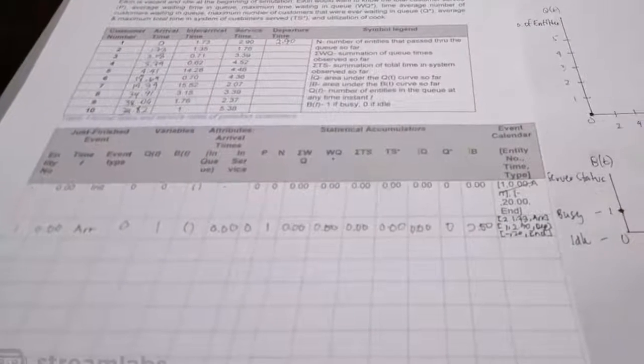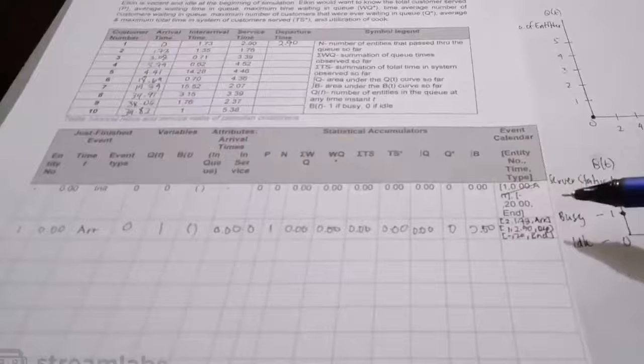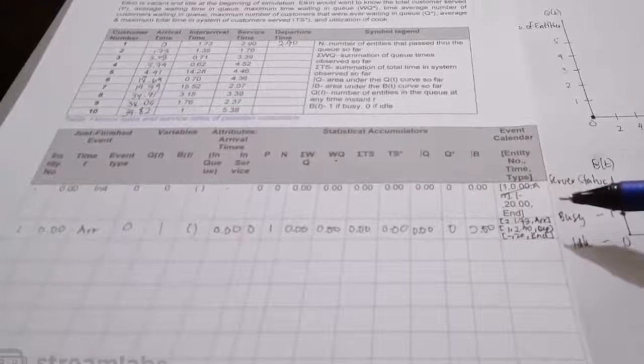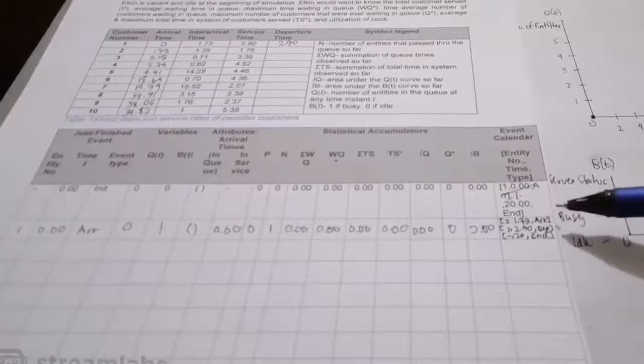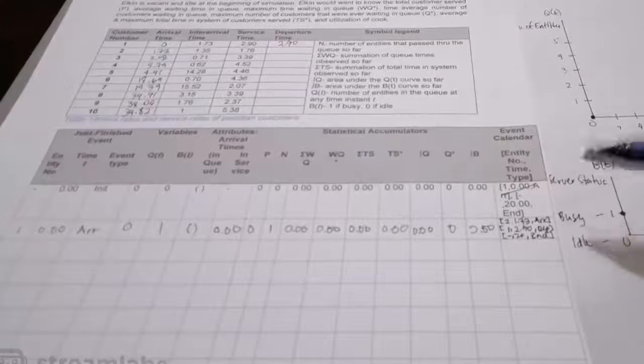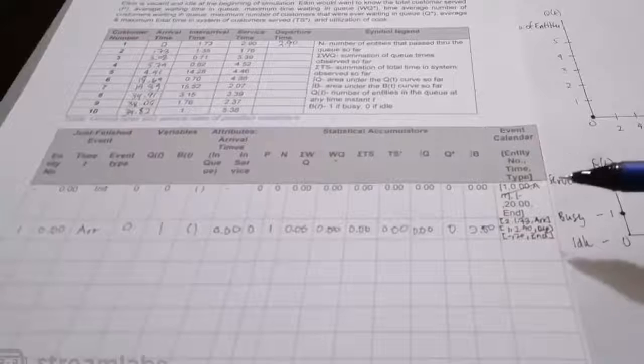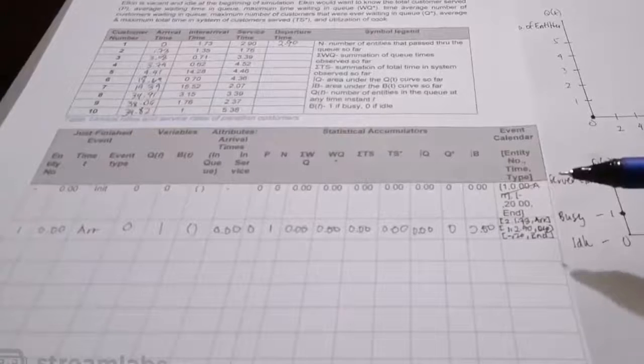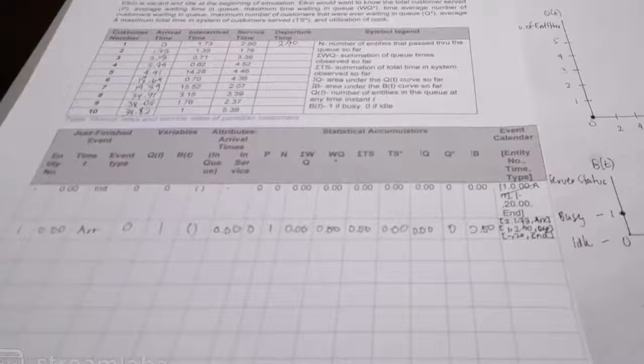Again, to reiterate the rule in the event calendar, the event calendar can have at least 2 events and a maximum of 3 events. For the at least 2 events, it should be a combination of arrival and departure, or arrival and end.